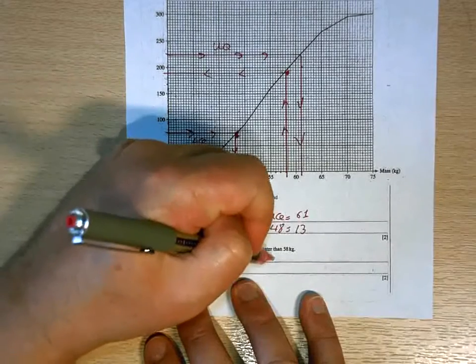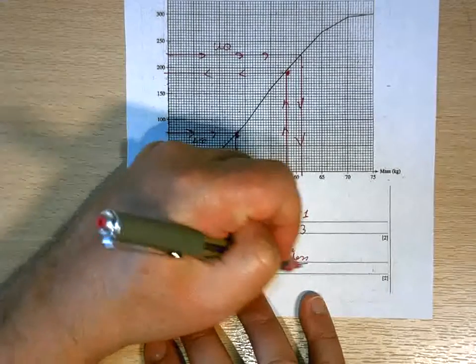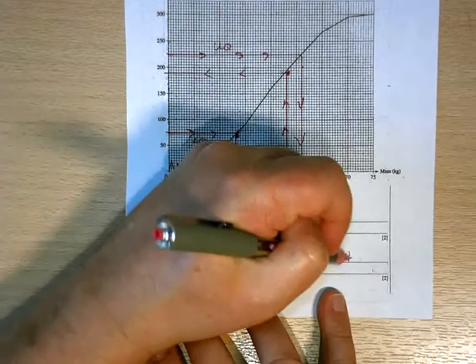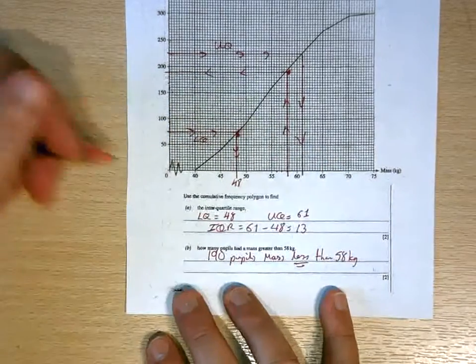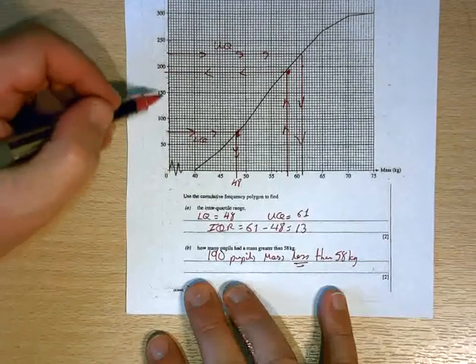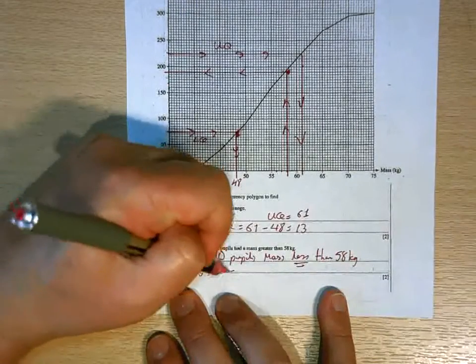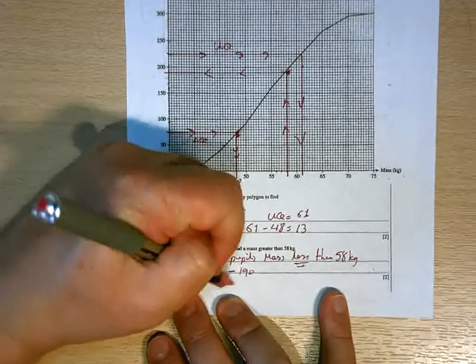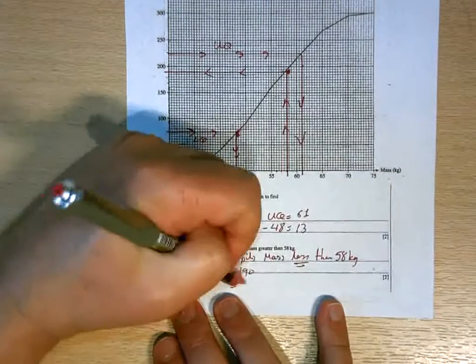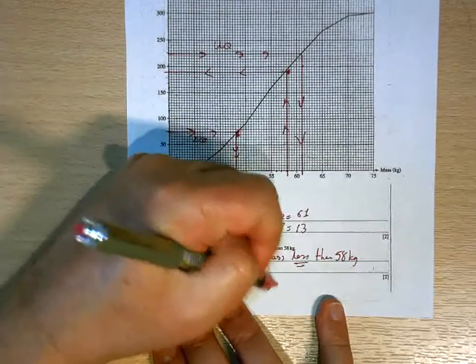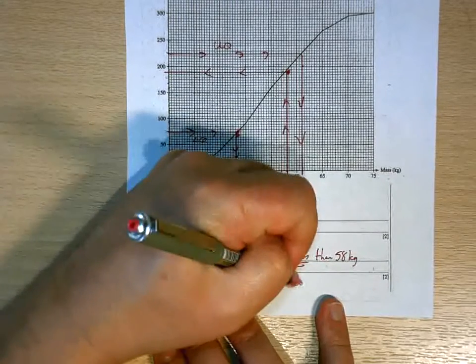had a mass less than 58 kilos. So it's the difference between the 300 and 190, which is 110 pupils, oops, weighed more.